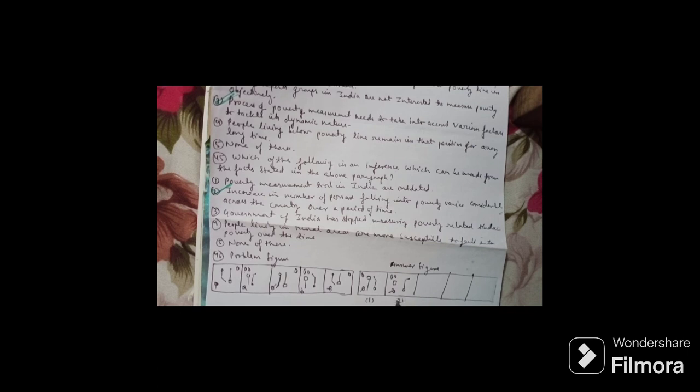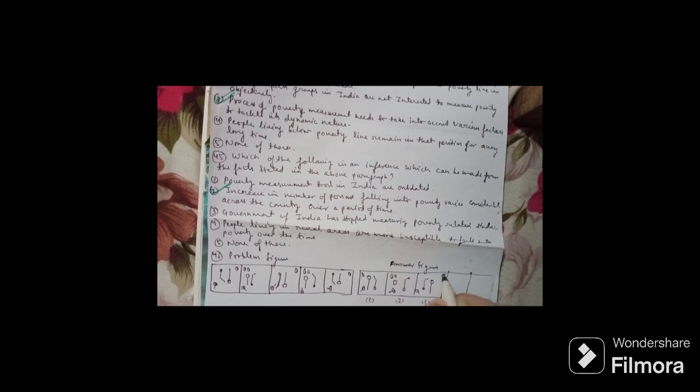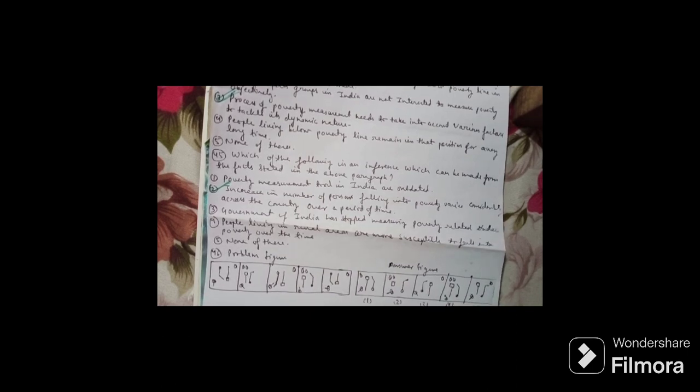The third figure, fourth and the fifth figure we have as follows. This is the third figure. Fourth figure we have. Fifth figure we have. This is the fifth figure.